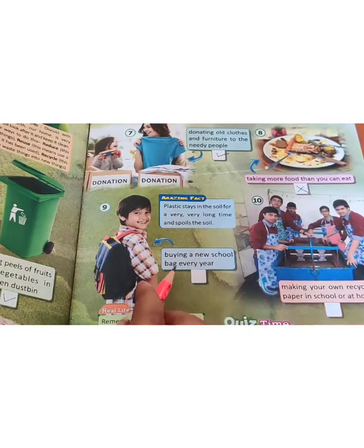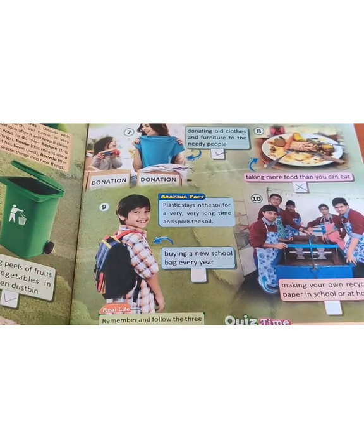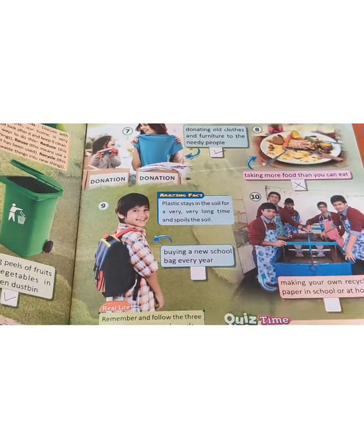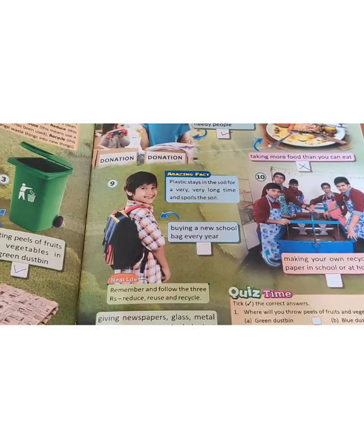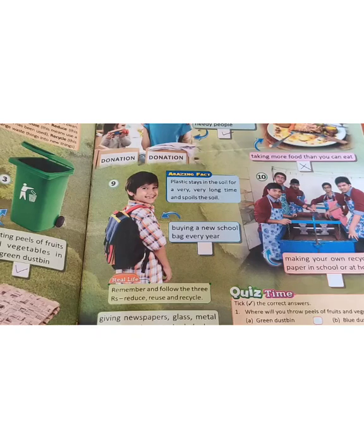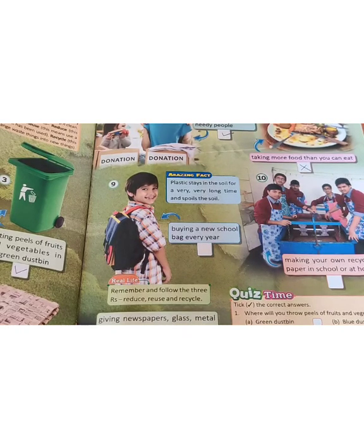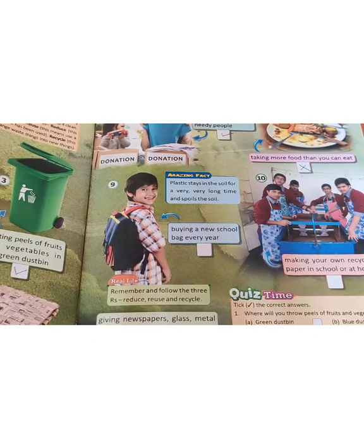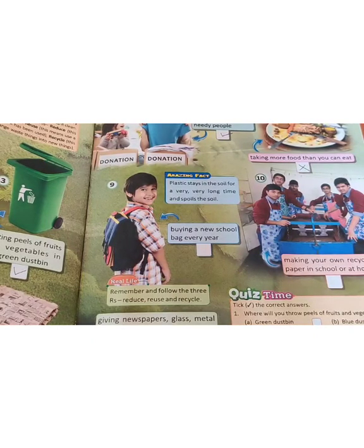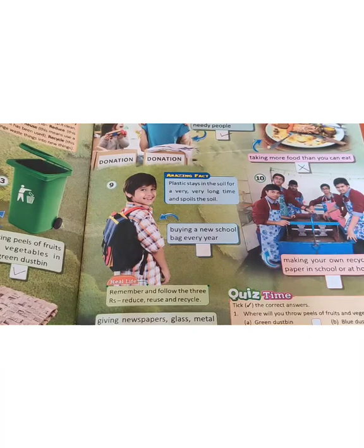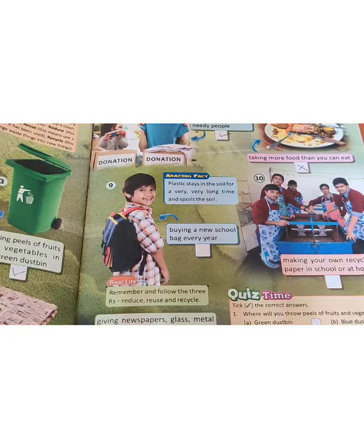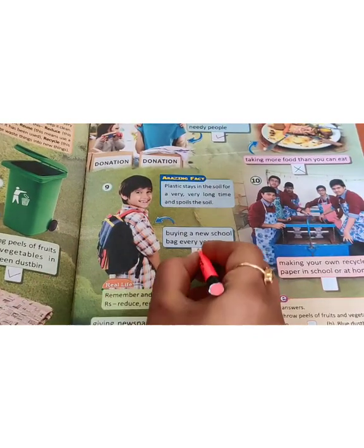Buying a new school bag every year. Children, do not waste your parents' money by buying new school bags every year. Okay? You can use your old bag also. If you have, then you can wash them and reuse them instead of buying a new bag every year. So, let's put a cross here.